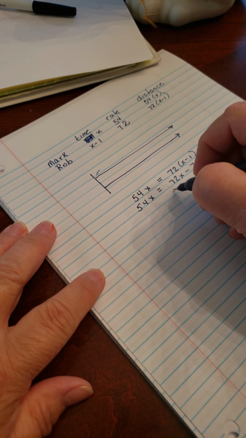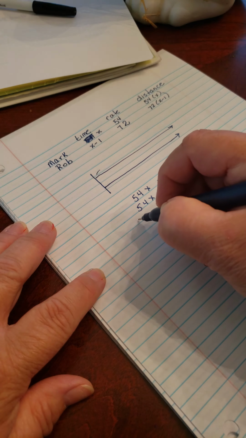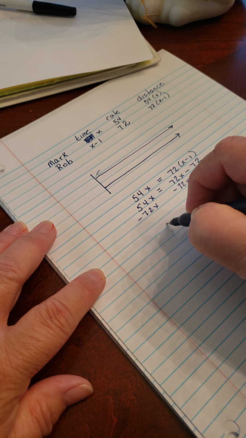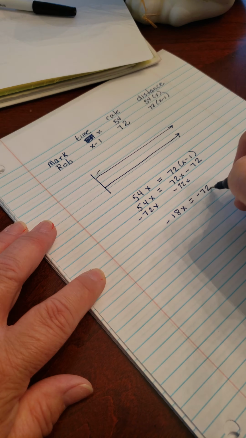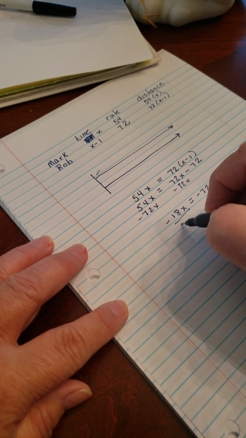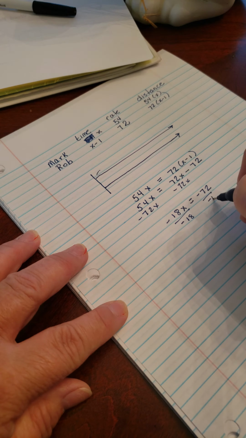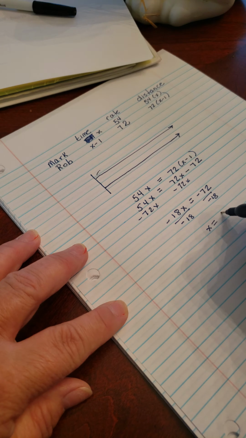So I'm going to subtract 72x from both sides and get negative 18x equals negative 72. Then I'm going to divide by negative 18 and get x equals 4.